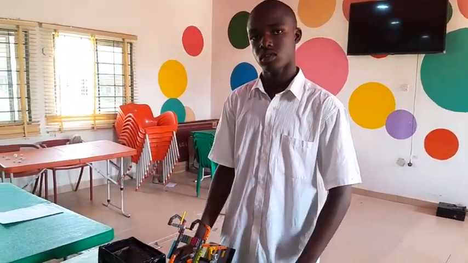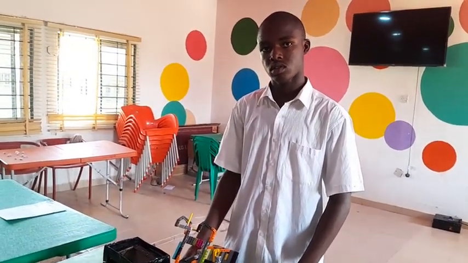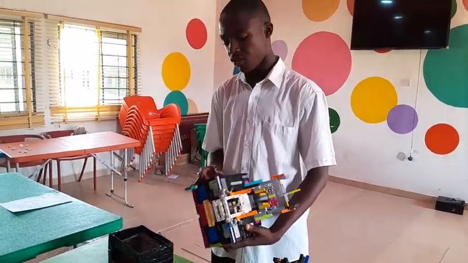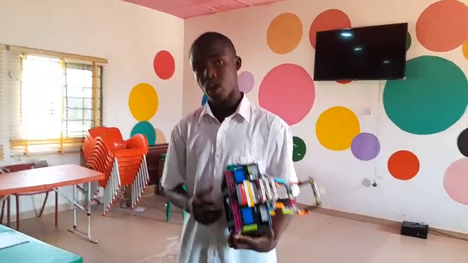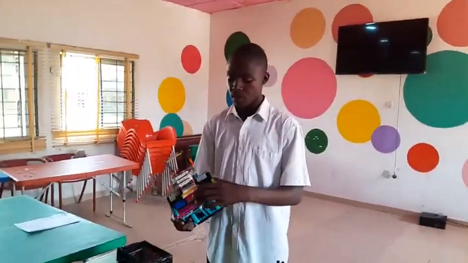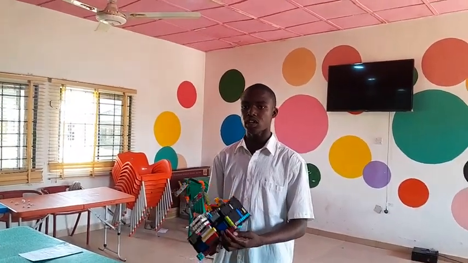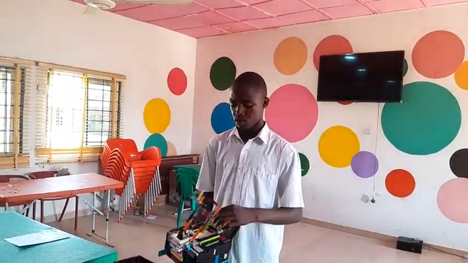Identify the parts in this robot. Our robot has many parts. We have our motors, used for movement of the robot from one position to another. Then we have our gyro sensor, which is in our hub.